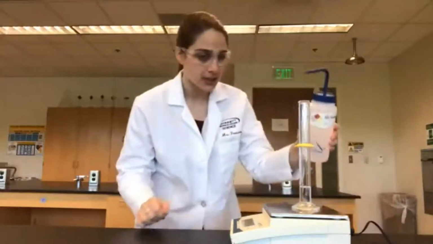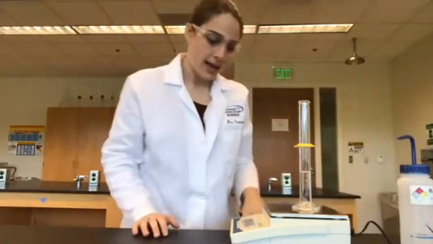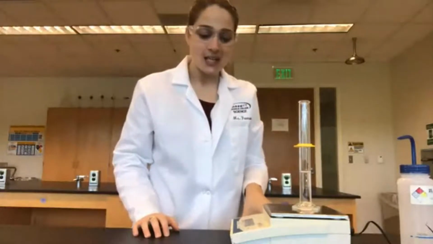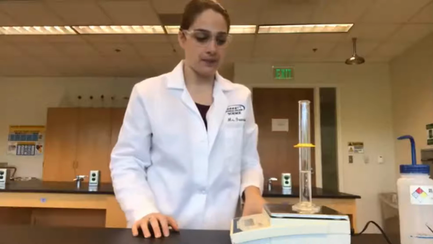Let's go up to 20 milliliters. Again, find the bottom of the meniscus. And our new mass is 115.90 grams.